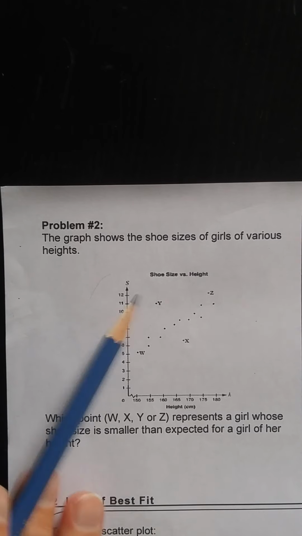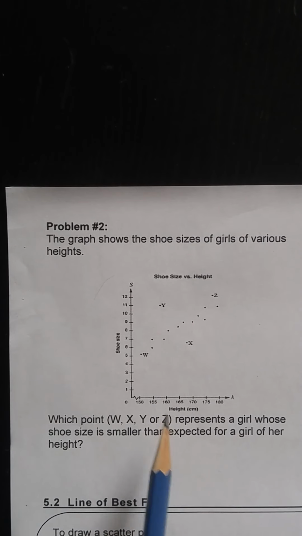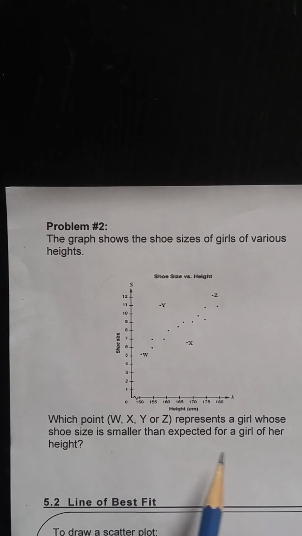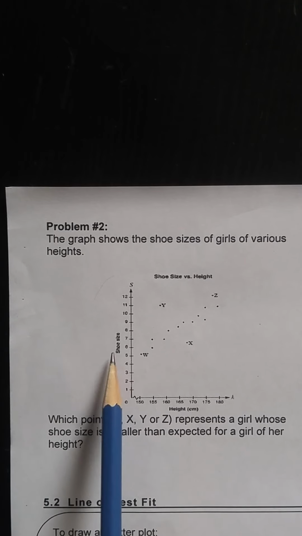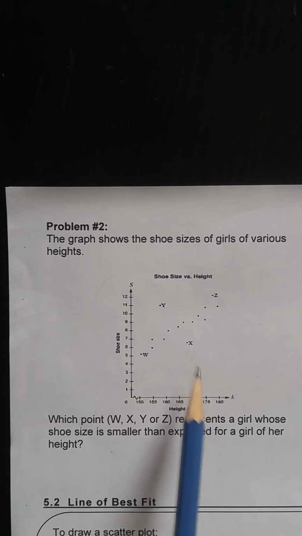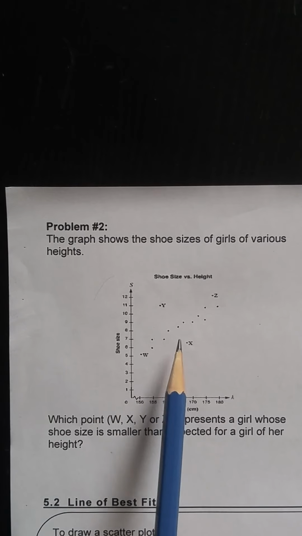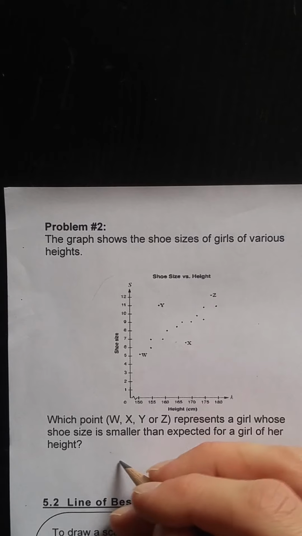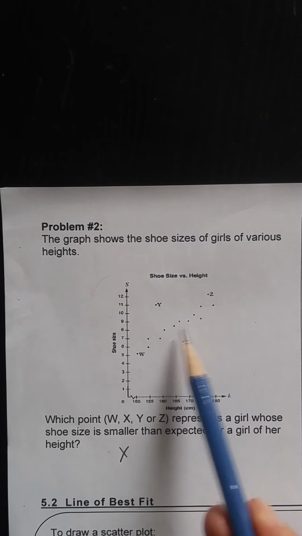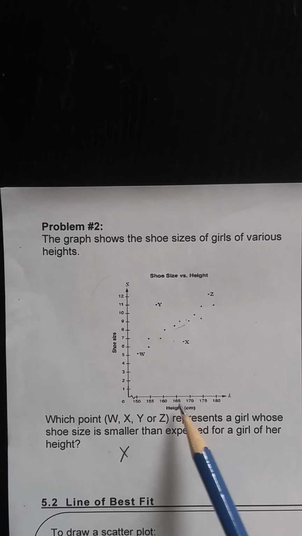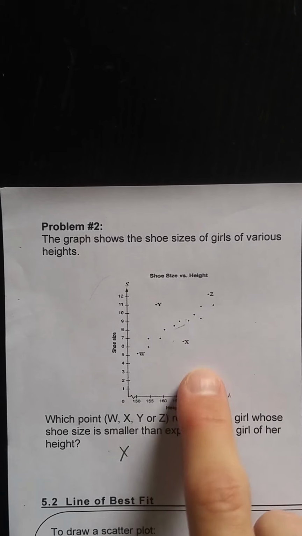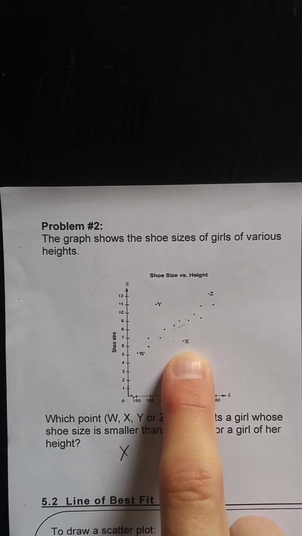We see there's basically two outliers, Y and X, but it's looking for someone whose shoe size is smaller than expected. So we want someone who's lower on the graph than expected. It would be X here. Because this is where it's expected the shoe size to be for someone this height, but X's shoe size is a lot less. So it would be X here.